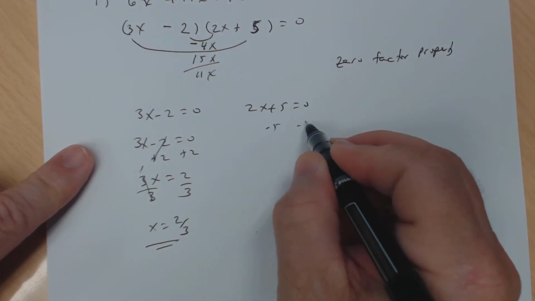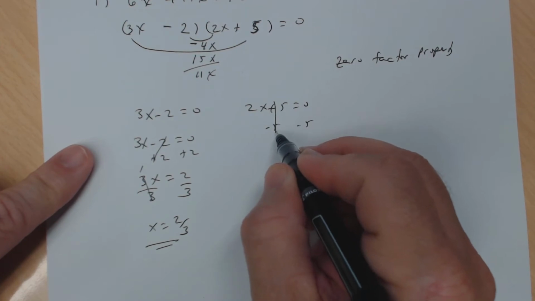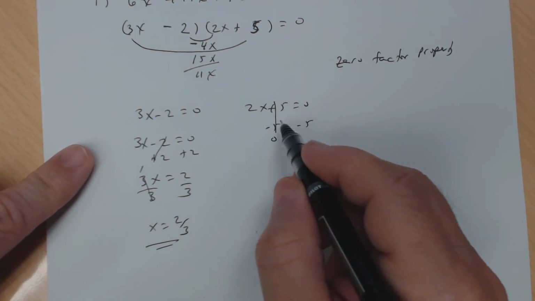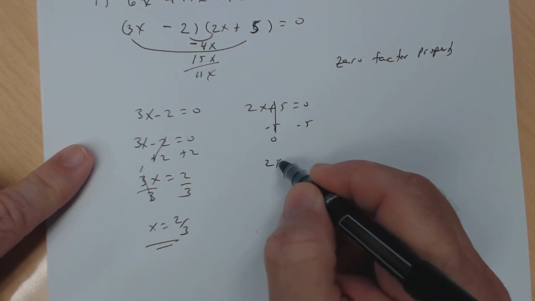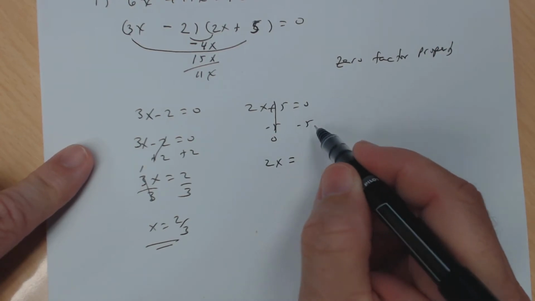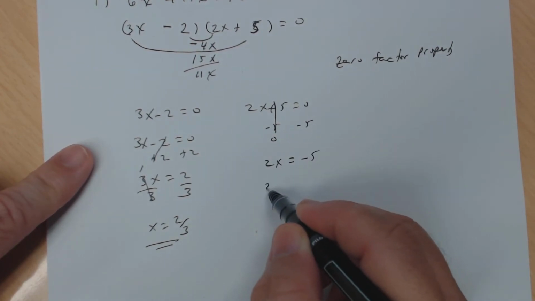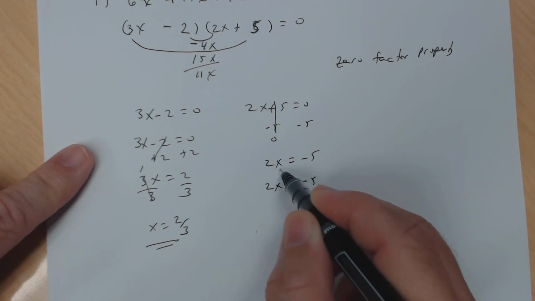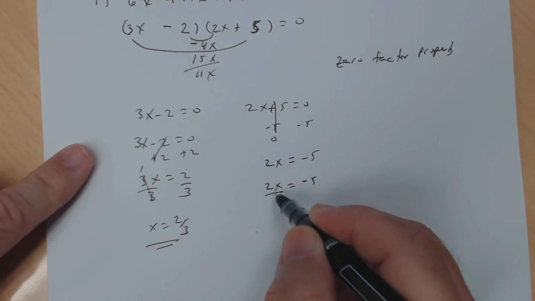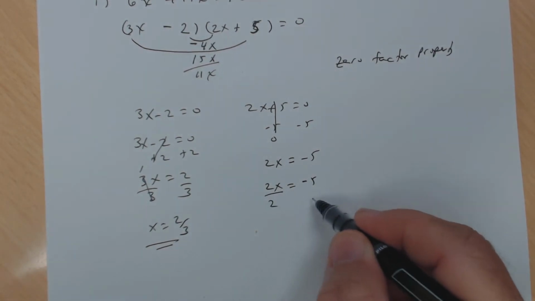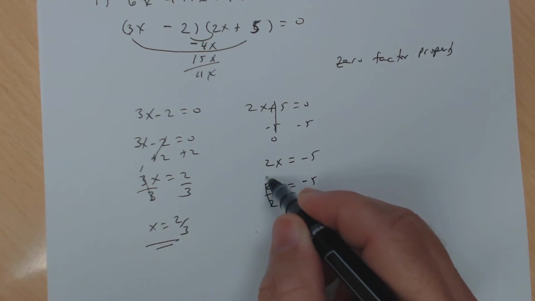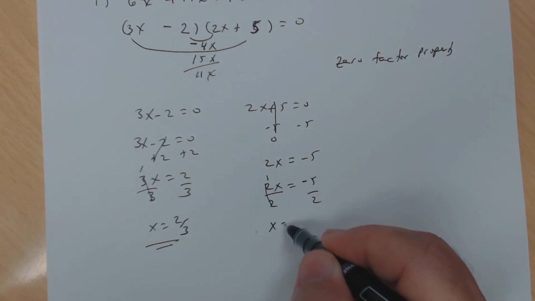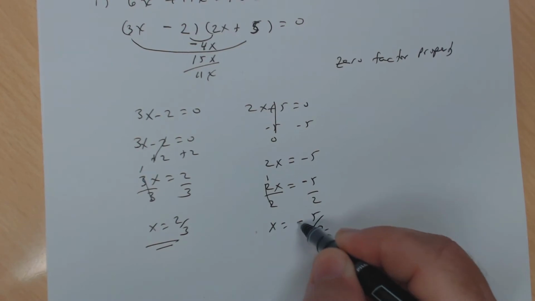Over here, subtract 5 from both sides. Combine like terms. Positive 5, negative 5 is 0. 2x and 0 is 2x. Equal. 0, negative 5 is negative 5. To get x by itself, right now I'm multiplying by 2. The opposite of multiplying by 2 is divide by 2. Reduce. 2 divided by 2 is 1. 1 times x is x. So the other solution is negative 5/2.